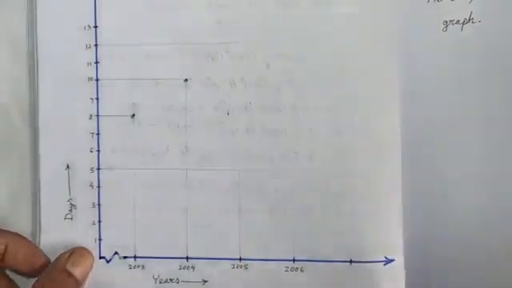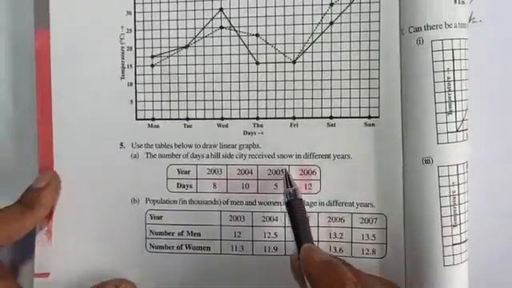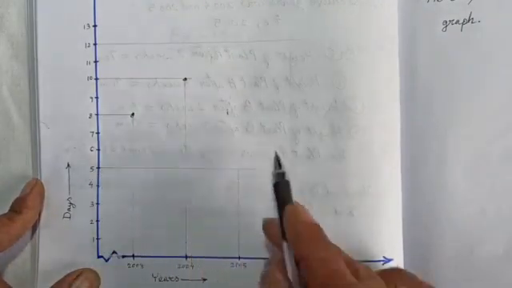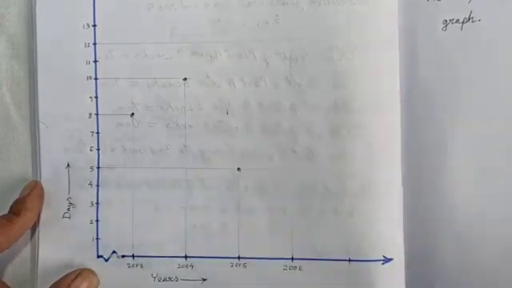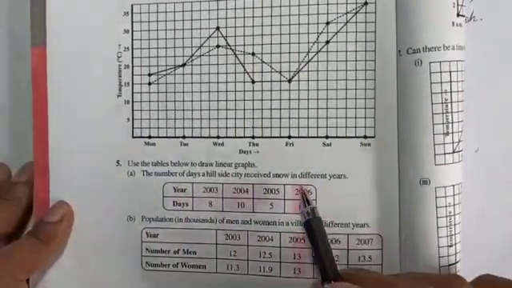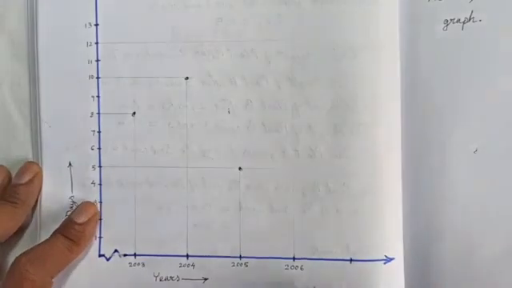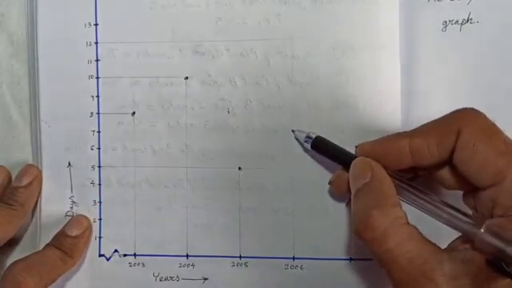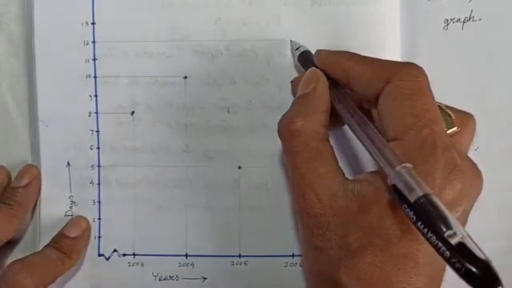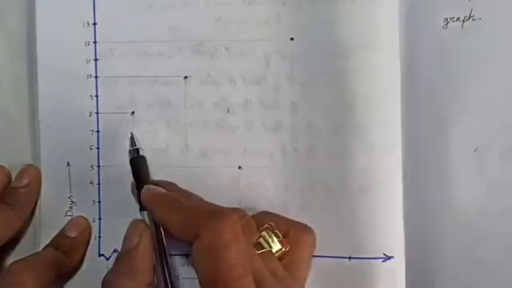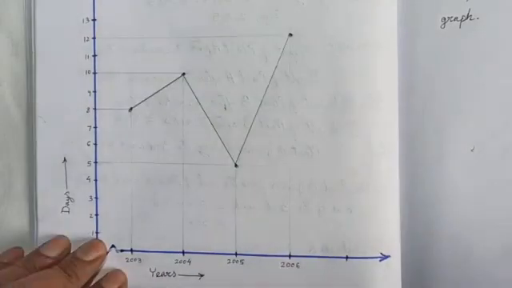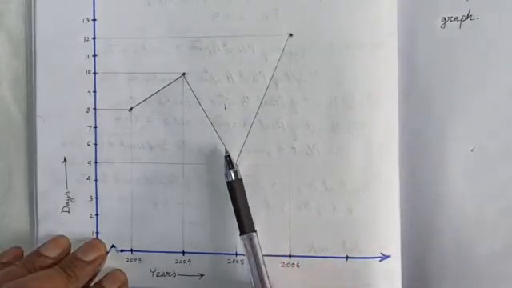And next is 2005 and 5. So this is 2005, drawing a line, and this is 5 days, and we are getting this point. And next is 2006 and 12 days. So this is 2006 and we are drawing a line here, and 12 is here. If we draw these two lines, we are getting this point. So we are getting 4 points now: this point, this point, this point, and this point. Now we have to join these points. If we join these points, we are getting this linear graph.